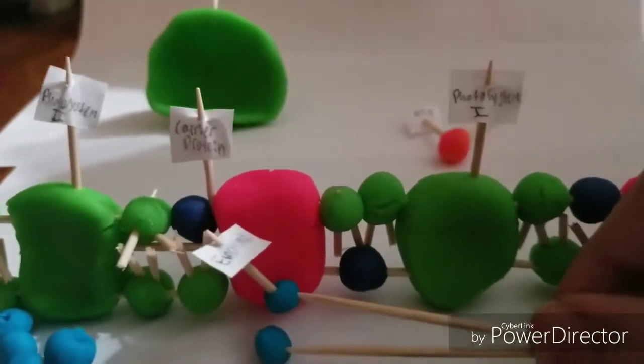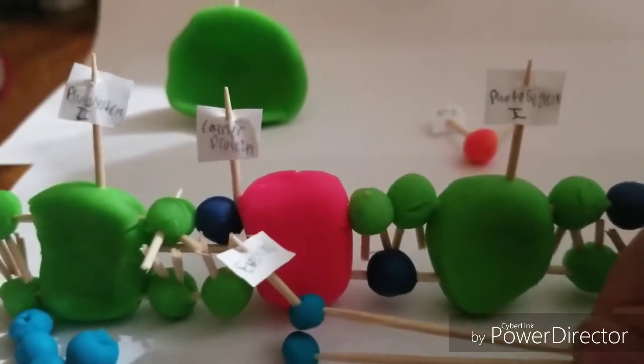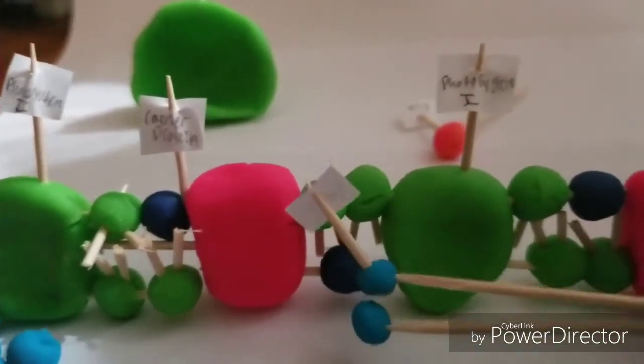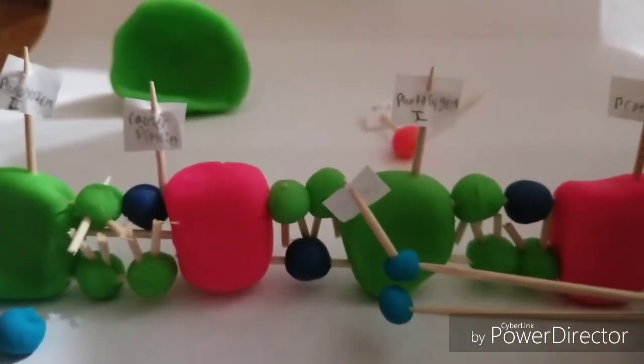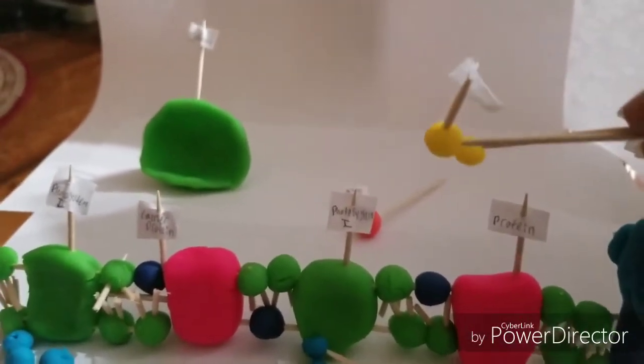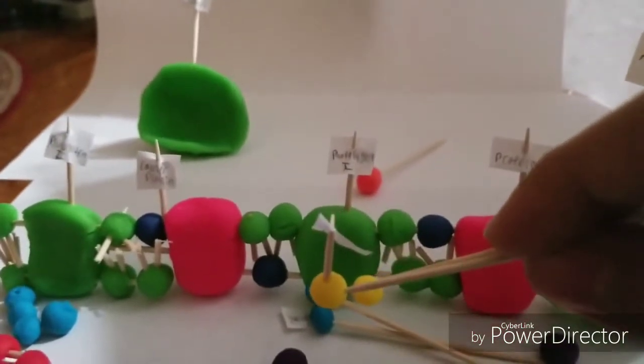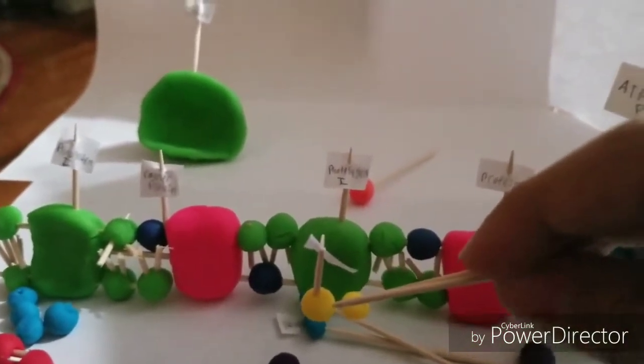Now, the electrons used to power the pumps to transport hydrogen are transported into photosystem 1. Now, light energy comes in and charges the electrons.